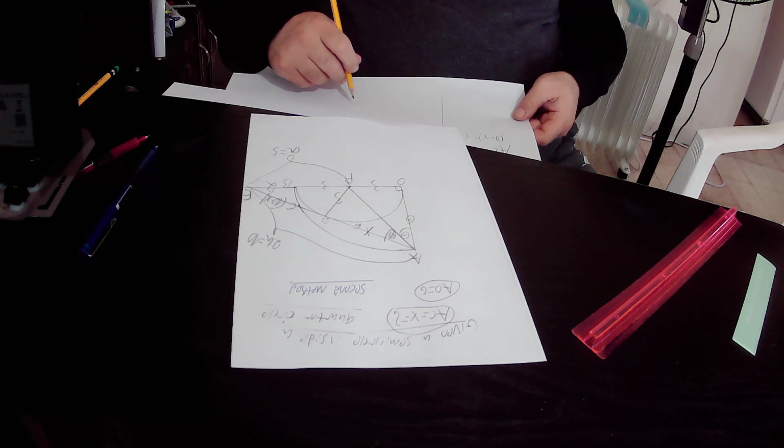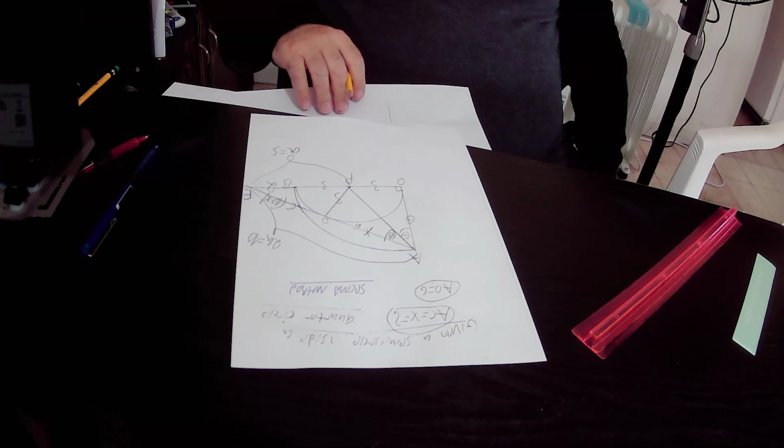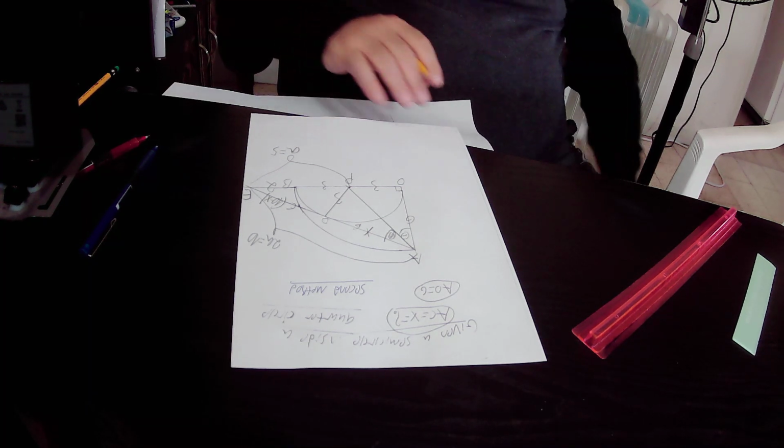In the next step, we'll complete the quarter circle to a circle.